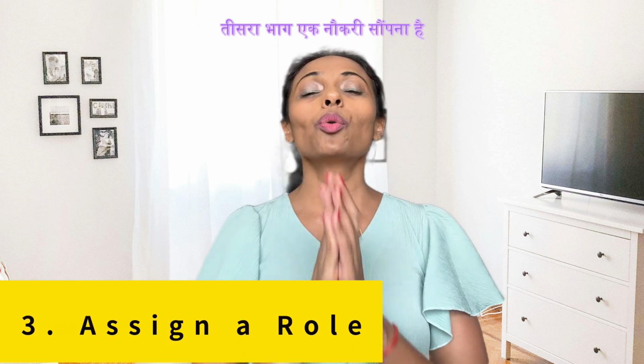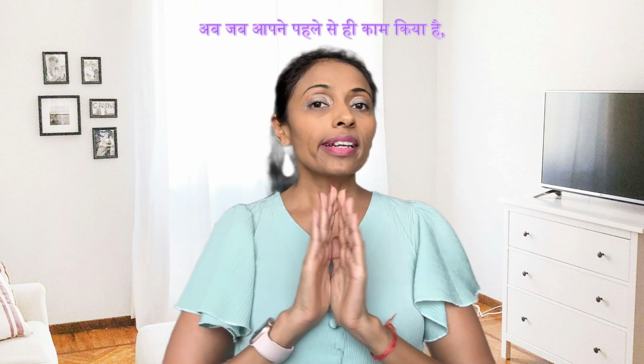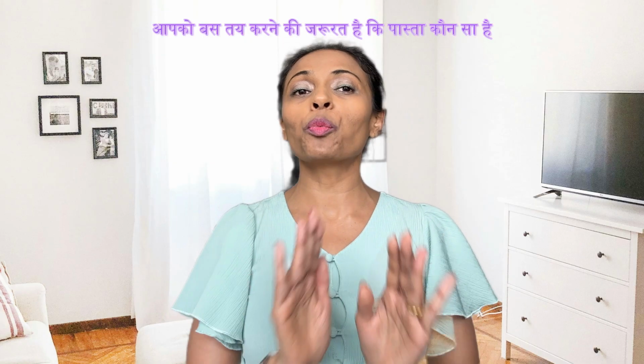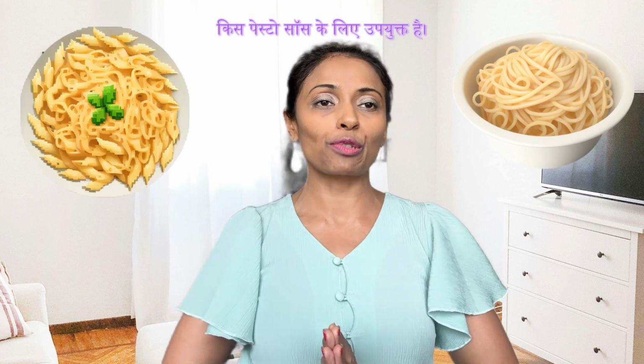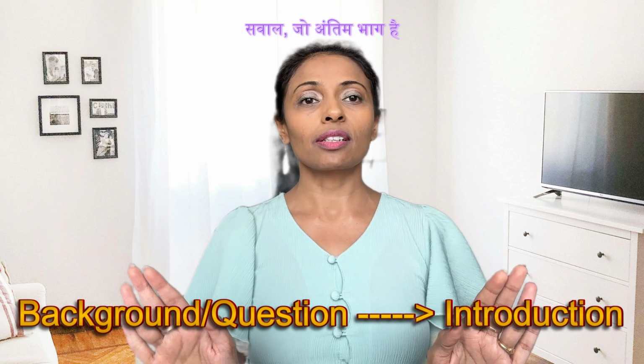The most important part, or the third part, is to assign a job to every article or the reference that you have isolated in the thematic folders. Now that you've already done the grunt work, the third step is easy peasy. Your ingredients are ready for the main dish. It's something like your pesto is ready and you only need to decide on which pasta is suitable for which pesto sauce.